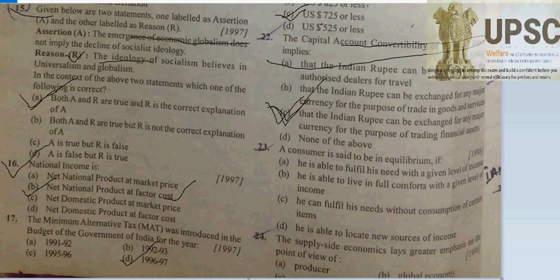So now number 23. It is a question that asks: supply side economics lays greater emphasis on the point of view of whom?